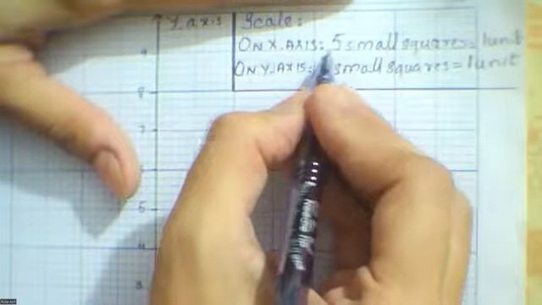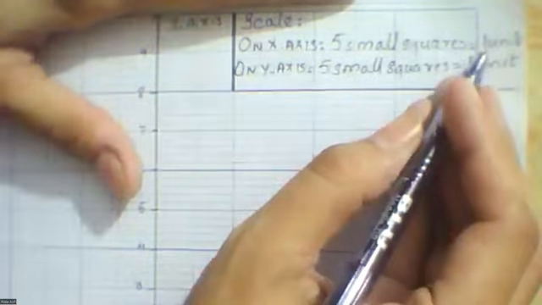If you are having values greater than 9, where you are getting values of x and y like 13, 14, 15, 16, you can change the scale. For example, I have taken 5 small squares equal to 1 unit. You can also take 2 small squares equal to 1 unit.